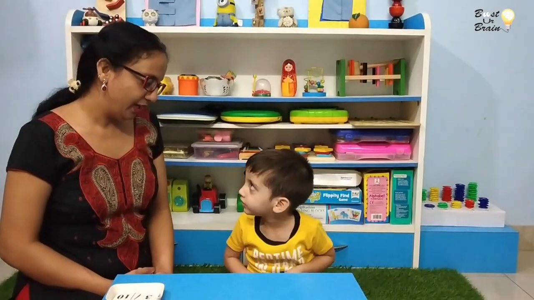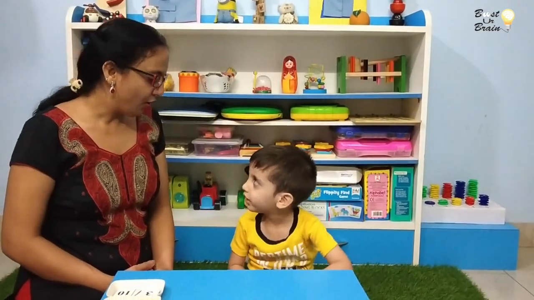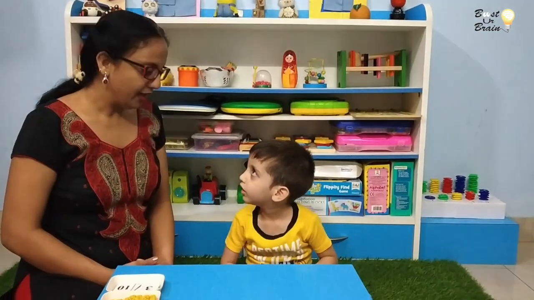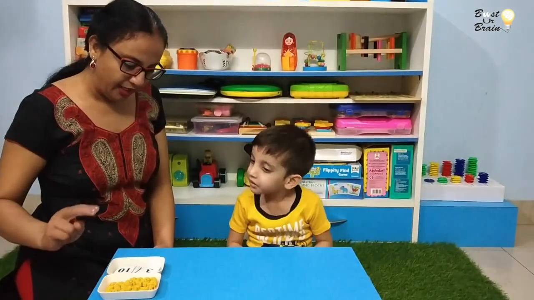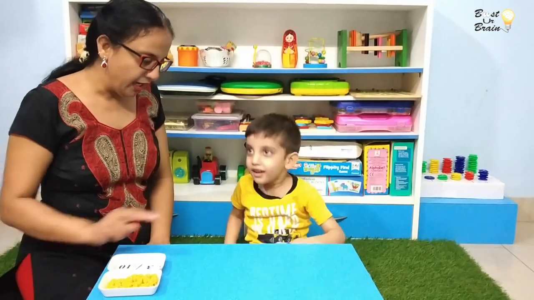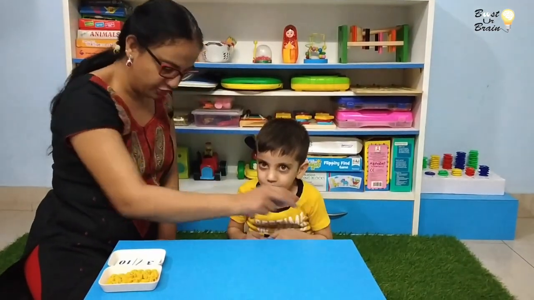Ayansh, today we are going to learn odd and even numbers. I have some objects and some number cards. I am going to put my number cards down.